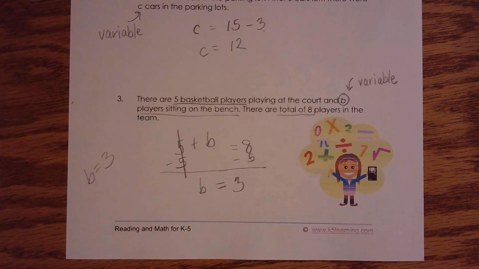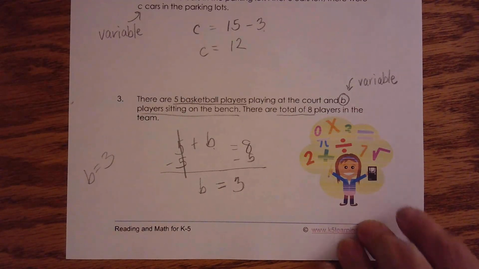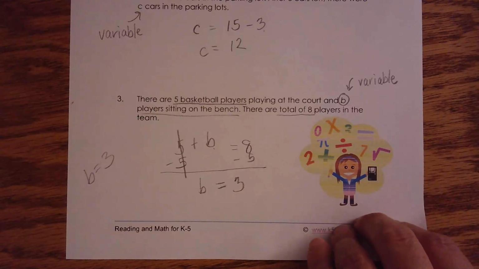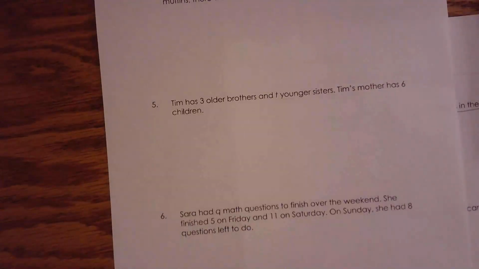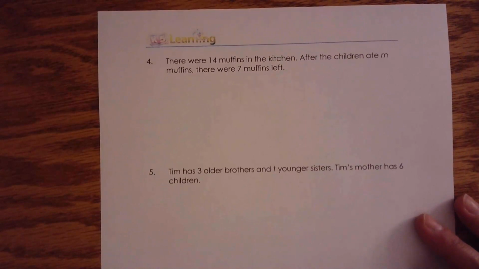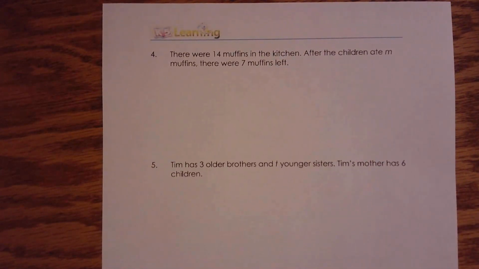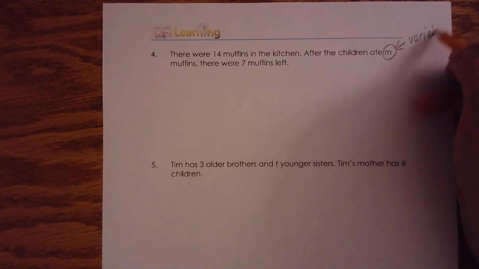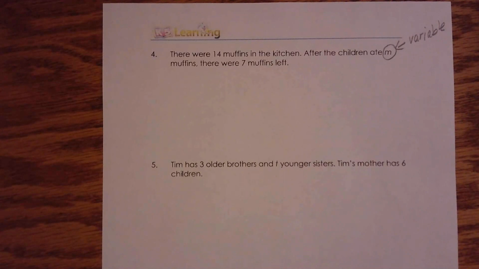All right, we are going to continue our process of writing equations with variables by looking at now number 4. So if you could flip your paper over, you should see number 4, or page down if you're looking at the computer. Okay, so now we are looking at question number 4. And this one tells us there were 14 muffins in the kitchen. After the children ate M muffins, there were 7 left. Okay, so let's try to see if we can figure out, first of all, we should identify that M is going to be your variable. Okay, and the problem is telling us that there were 7 left.